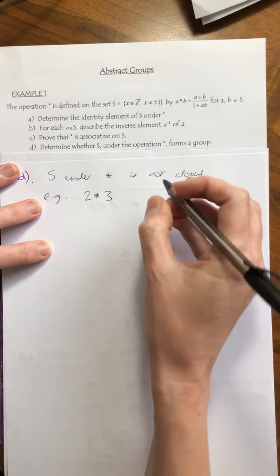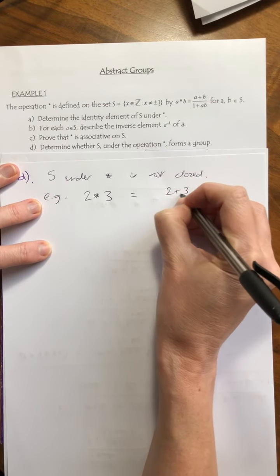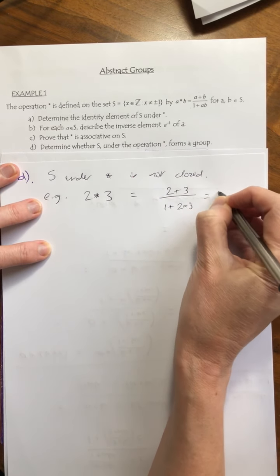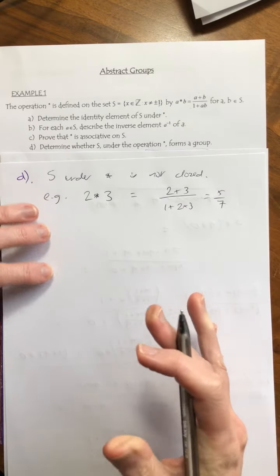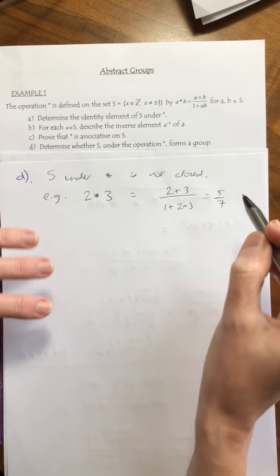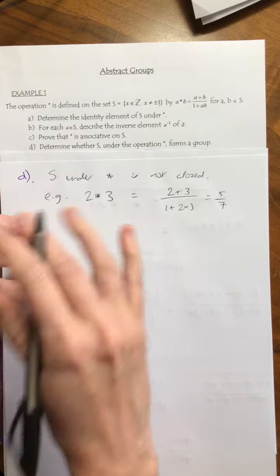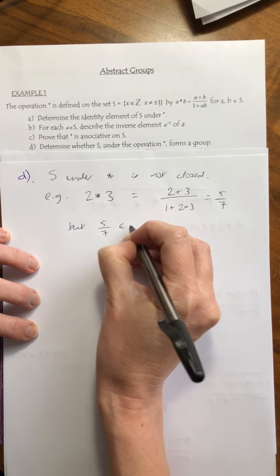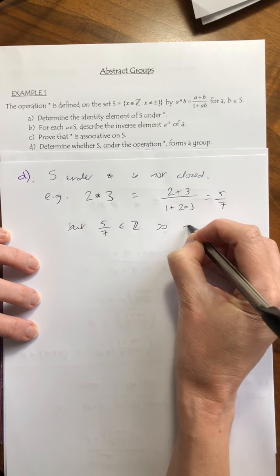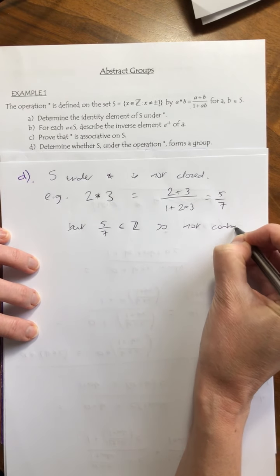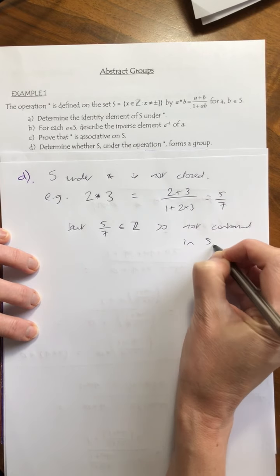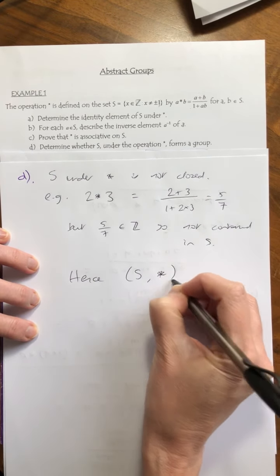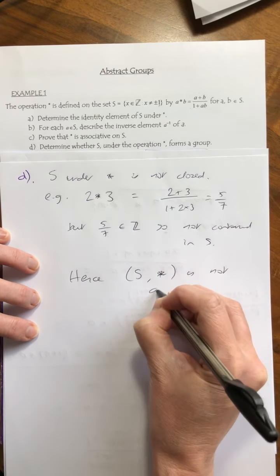So as I said, if we do 2 with 3, that's going to be 2 plus 3 on the top over 1 plus 2 times 3, 5/7. That still wouldn't be enough. So we have to spell it out and say, but 5/7 is not in the integers, so it is not contained in our set S. Hence, S under star is not a group.